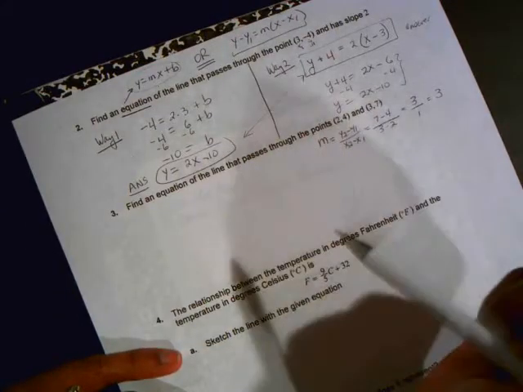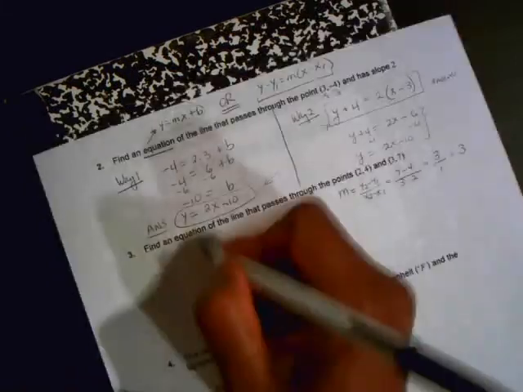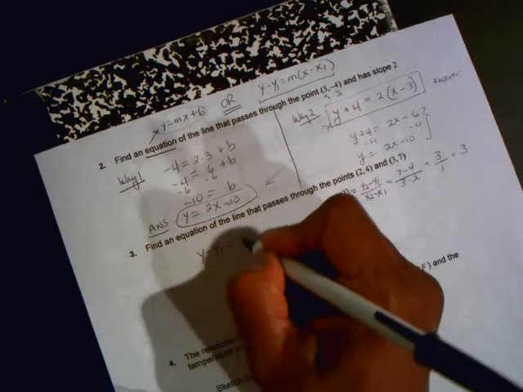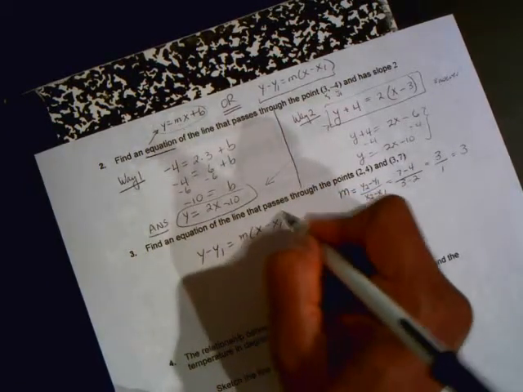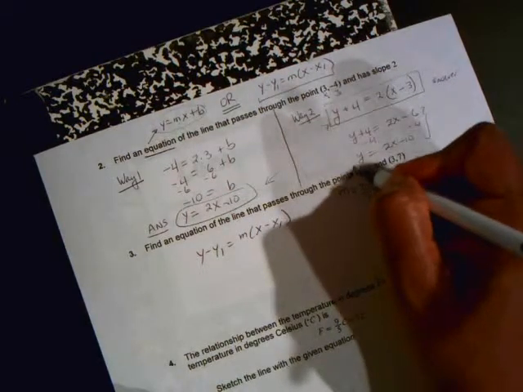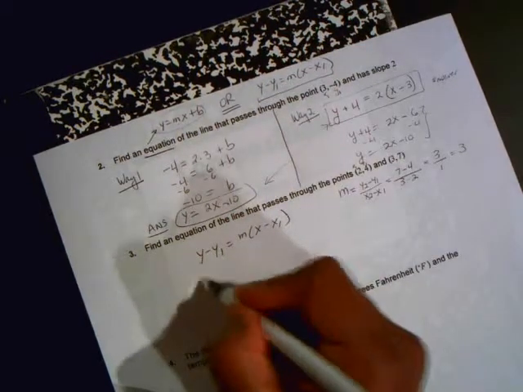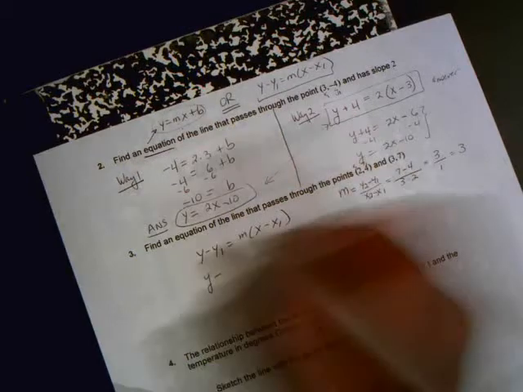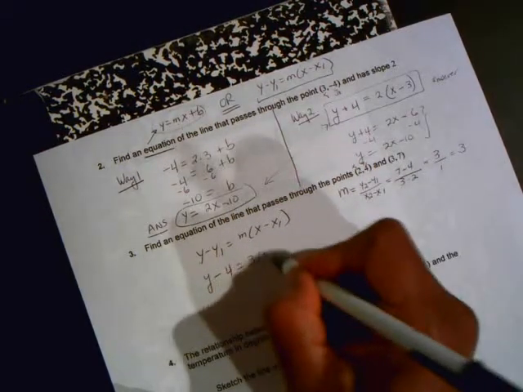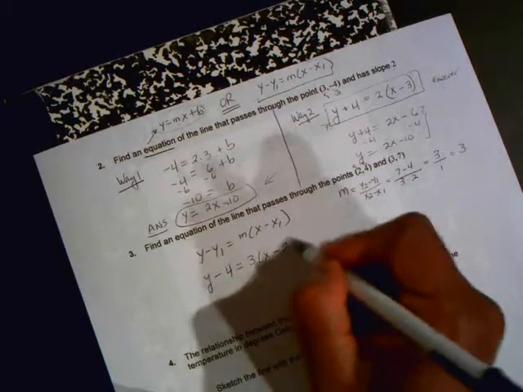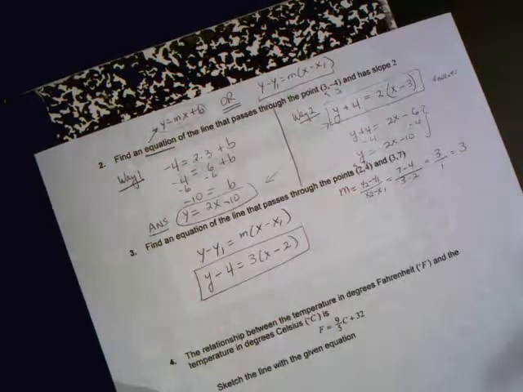If you're using the old way, pick a point, find the b. If you're using the new way, which I highly recommend, and I'm going to do it that way here, I'm going to pick the first point to be x1, y1. y minus 4 equals m, which is 3, times x minus x1, which is 2. Done. I can leave it right there.